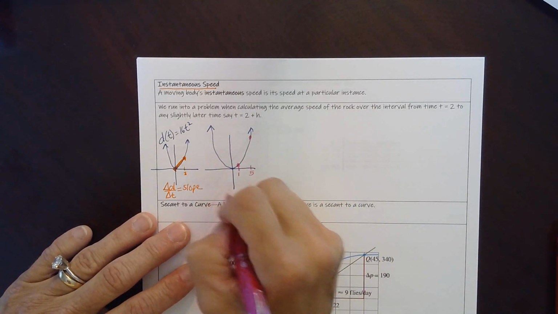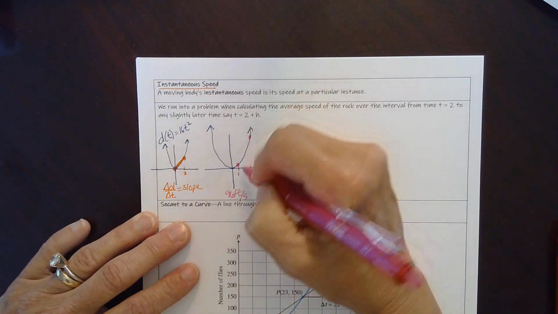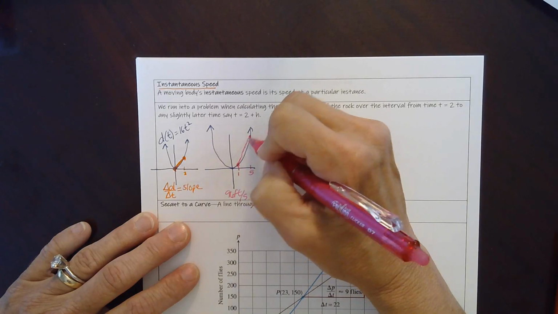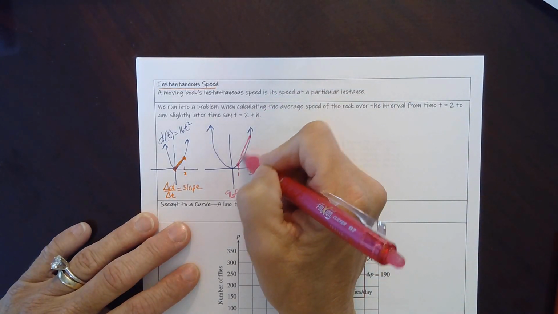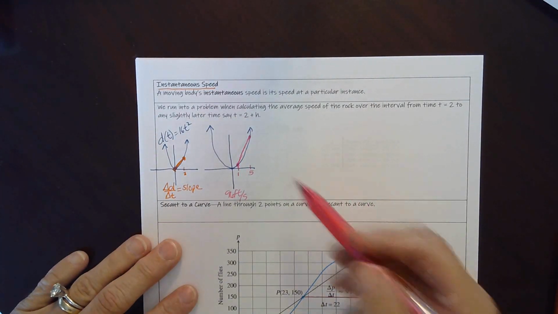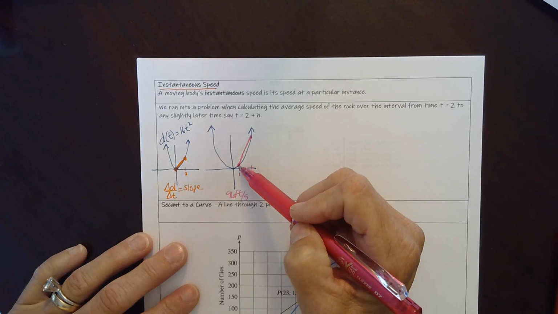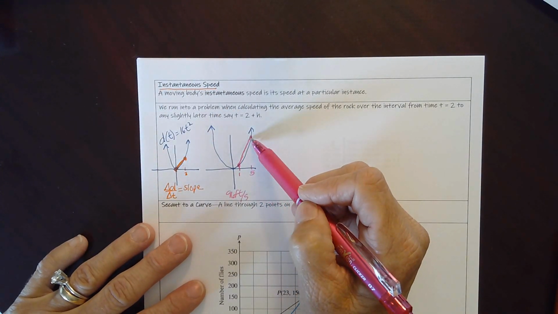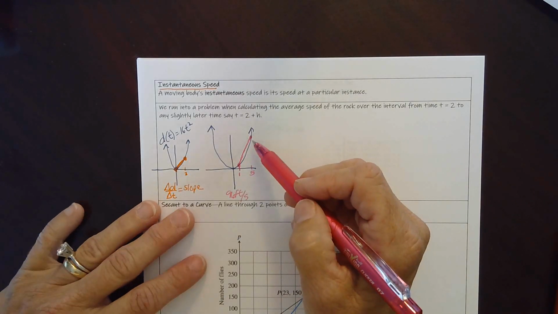What did the 96 represent? 96 feet per second represented the slope of the line that is connecting those 2 points. So an average rate of change is simply the average rate at which the distance was changing.